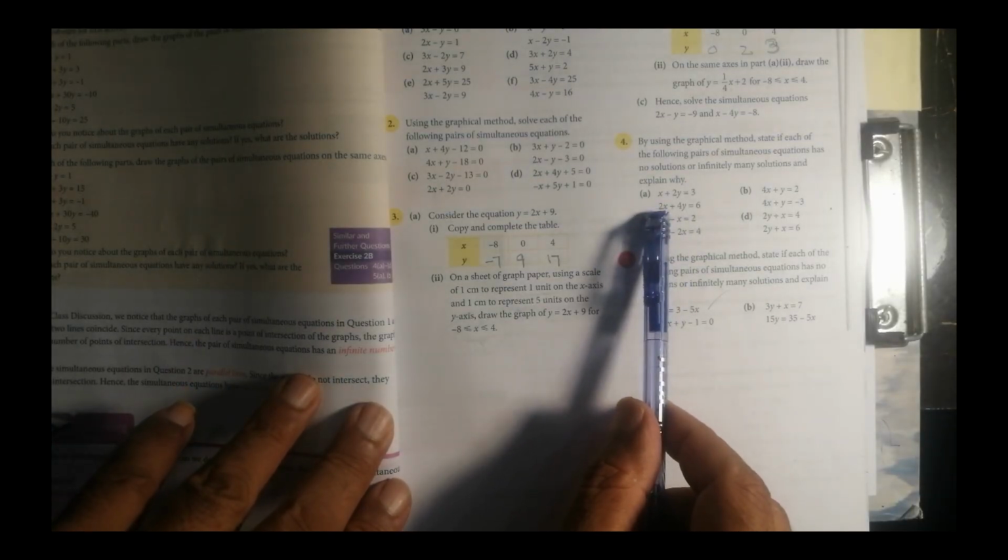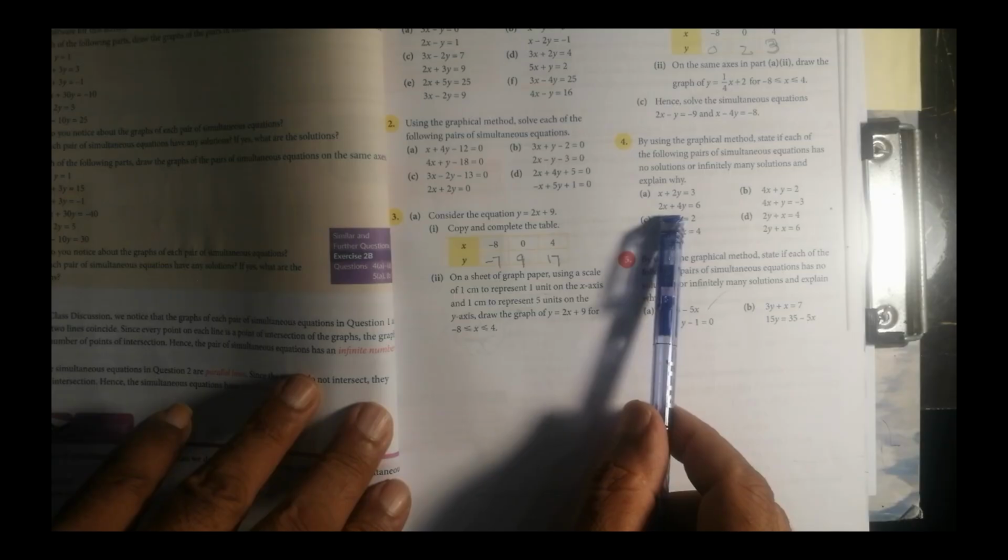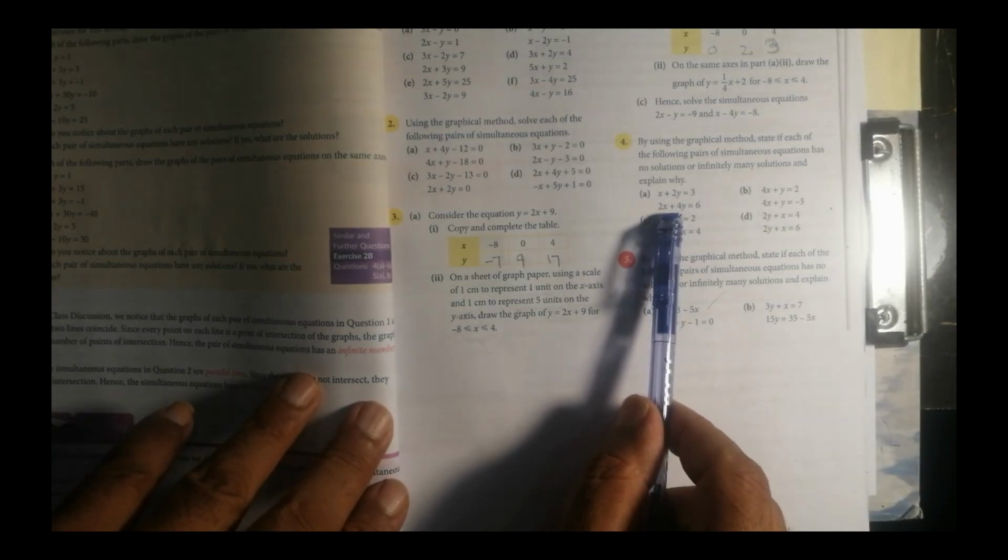We need to draw the equations on the graph as we plotted the lines before, and if the lines are parallel, that means the equations have no solution. Equations have no solution because they will never intersect each other at any point.